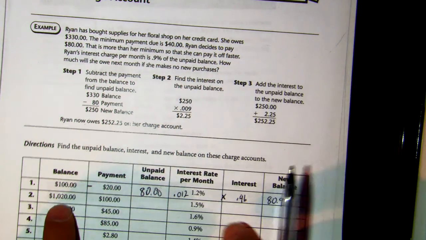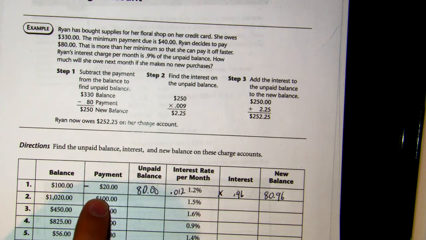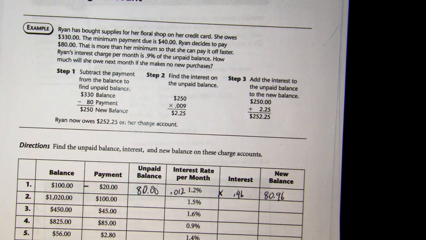So you're not even paying it off. It keeps going up if you pay just the minimum. That's how the credit card companies get you. That's how Americans get in a lot of debt and a lot of trouble. I just thought it was important for you to know that. And that is Chapter 3, Section 10 on credit cards.